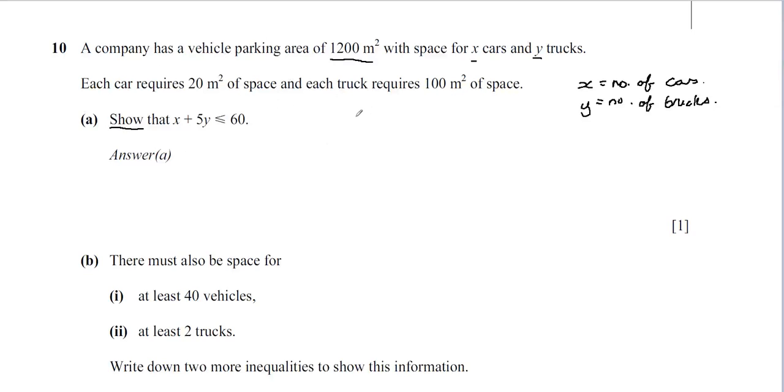Let's say if you have one car, it takes up 20 meters squared. 2 cars take up 40 meters squared. 3 cars will take up 60 meters squared. So you're just taking the number of cars and multiplying it by how much space each car takes up. An equation we can form is, if we have X number of cars, we multiply it by 20. So if we have 3 cars, 20 times 3 is 60, so 3 cars take up 60 meters squared. Hopefully you understand how this principle works.